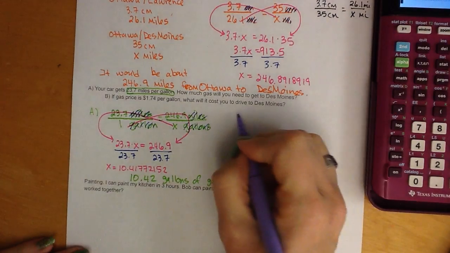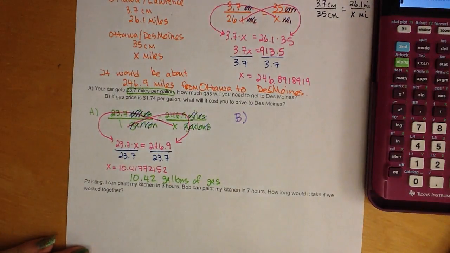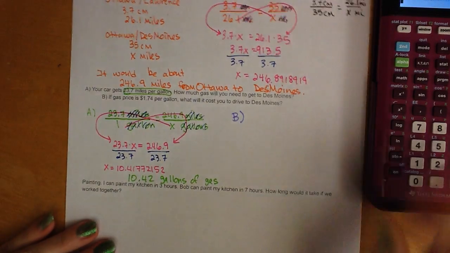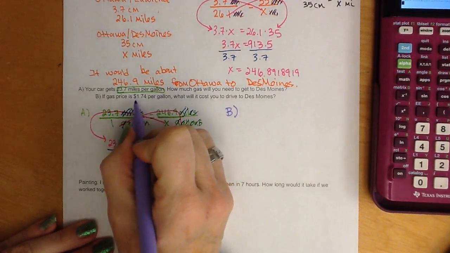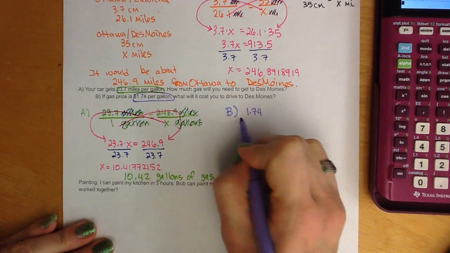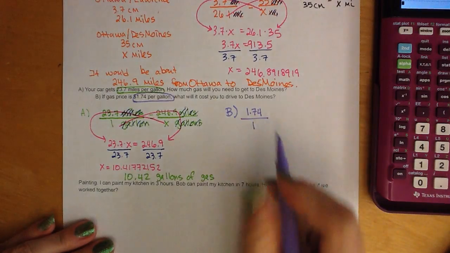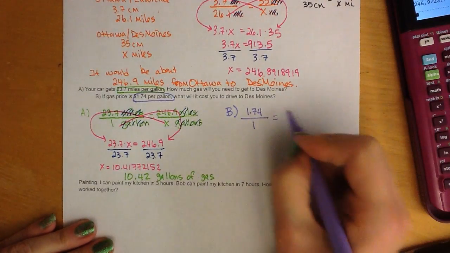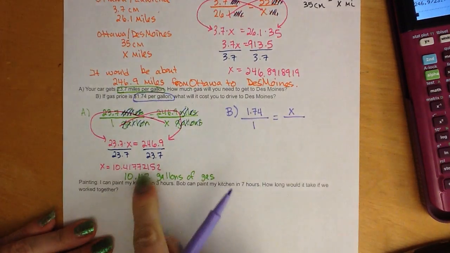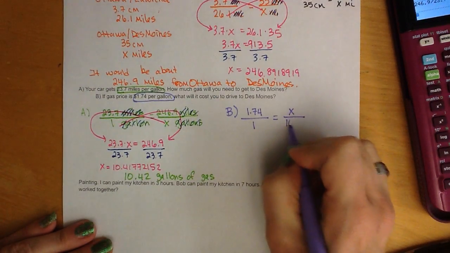Now part B wants to know if gas is $1.74 per gallon, how much is it going to cost us to drive to Des Moines? So here we have another ratio, $1.74 per 1 gallon is equal to, what we don't know is how much money, so x dollars, and we have 10.42 gallons.